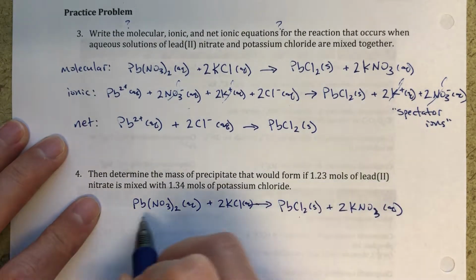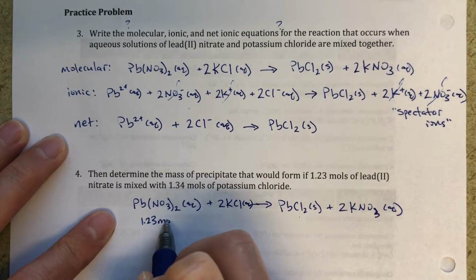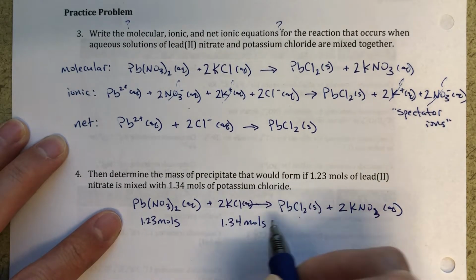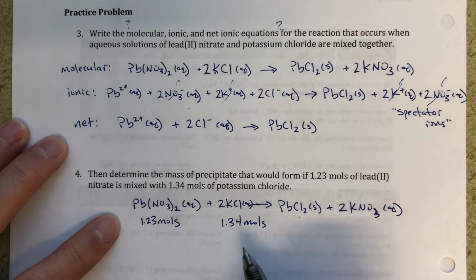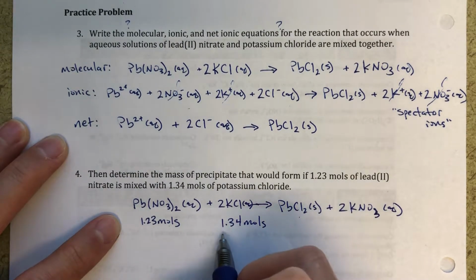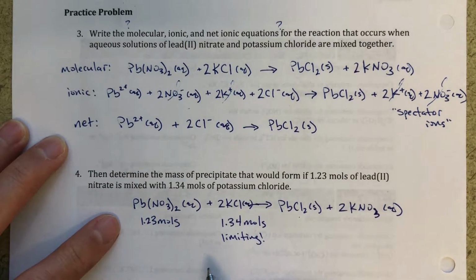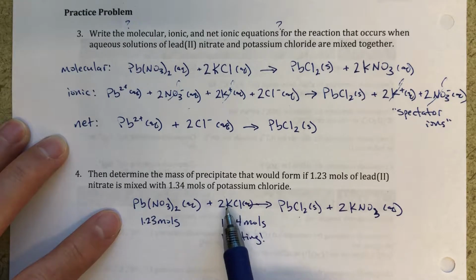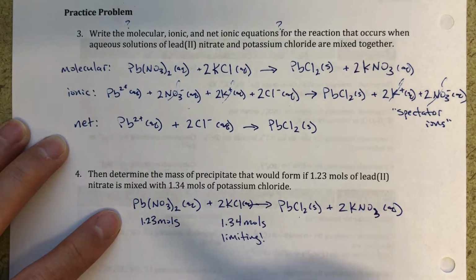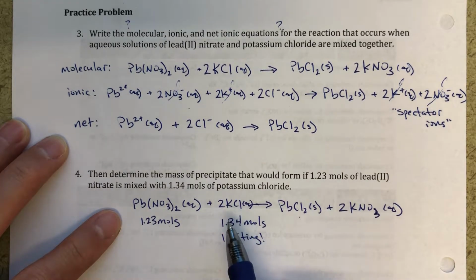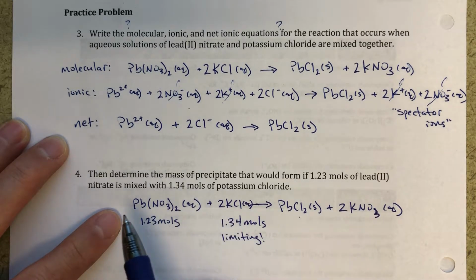So in this problem, we've got 1.23 moles of lead nitrate and 1.34 moles of the KCl. We're going to need to figure out what the limiting reactant is, and in this case, this KCl is actually limiting. I can recognize that basically because I can see that's a 1-to-2 ratio. That's why balancing our chemical reactions is very important. So our ratio is 1 lead nitrate for every 2 KCl's, so we're going to be consuming the KCl twice as fast basically. So if I've got roughly the same amount, this one's going to run out faster because I'm using it at a 1-to-2 ratio.